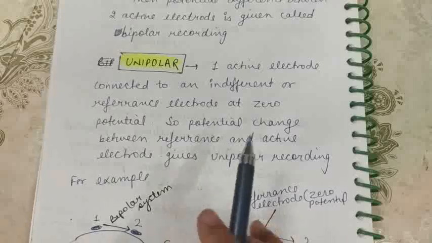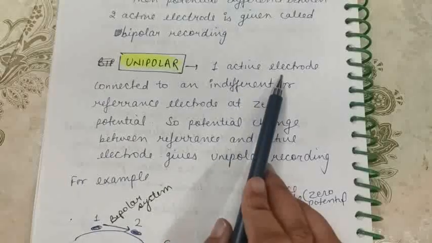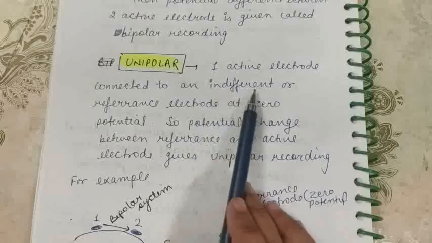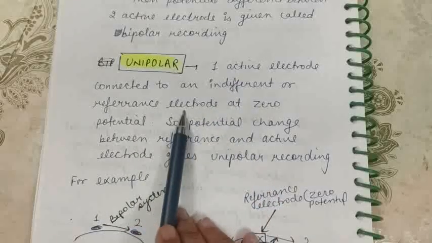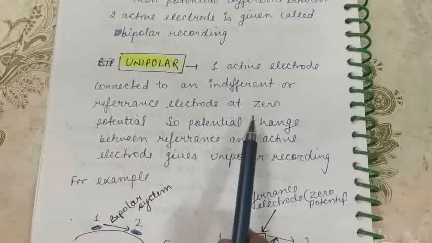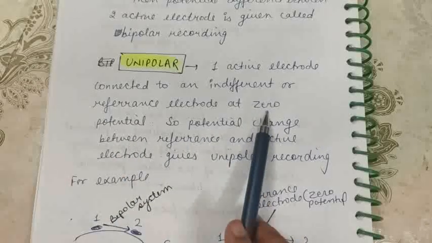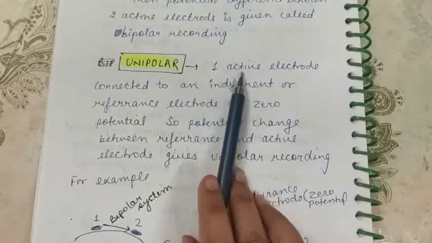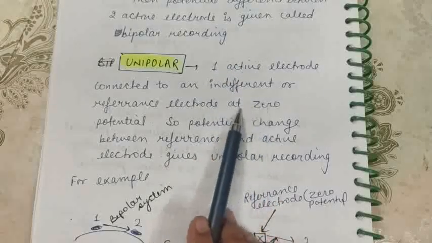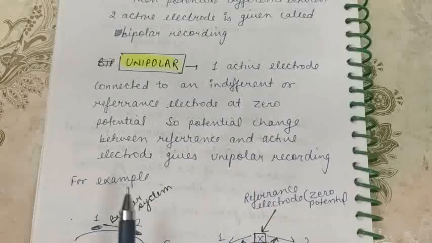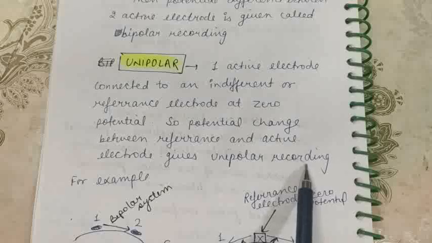In unipolar, we have only one active electrode, which is connected to some indifferent or reference electrode at zero potential. Fine. It is not considered positive or negative, but we are just recording the potential change from this active electrode to some reference point, which is the reference electrode. So the potential change between the reference and active electrode gives the unipolar recording.